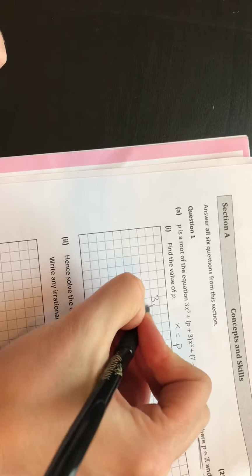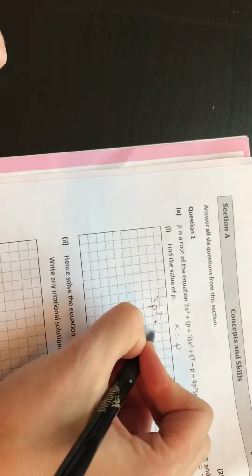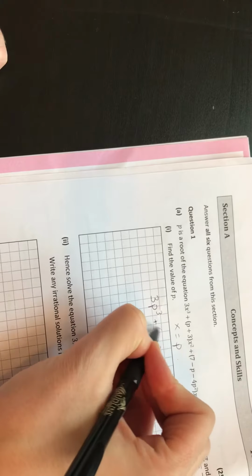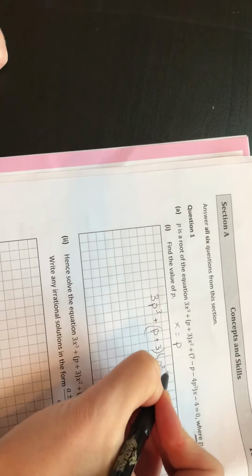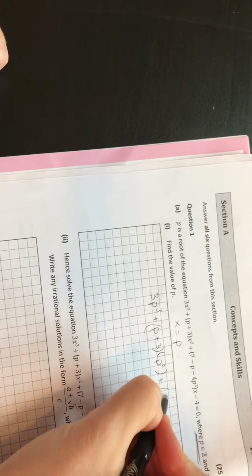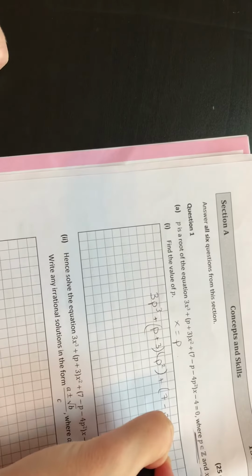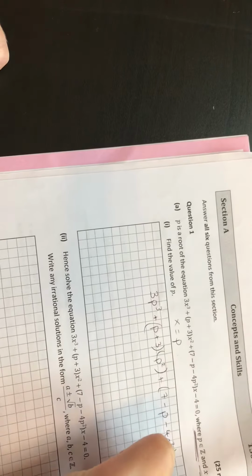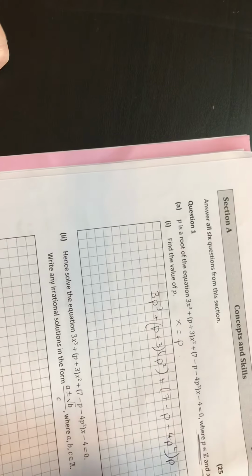So that's 3 times P cubed plus P plus 3 times P squared plus 7 minus P minus 4P squared times a P minus a 4 equals 0.